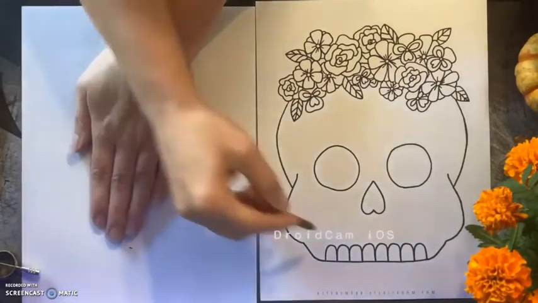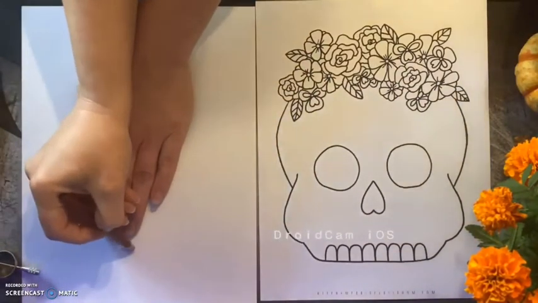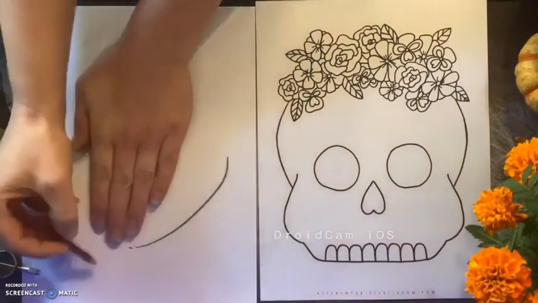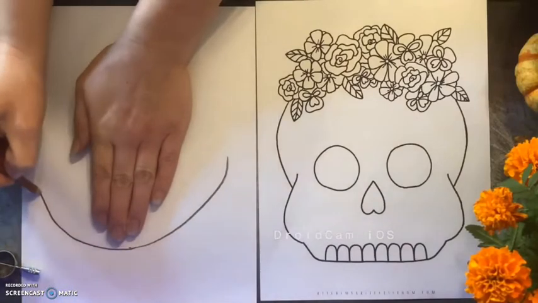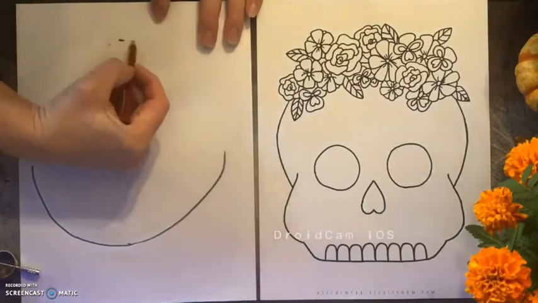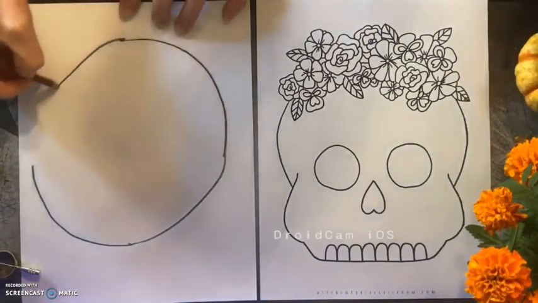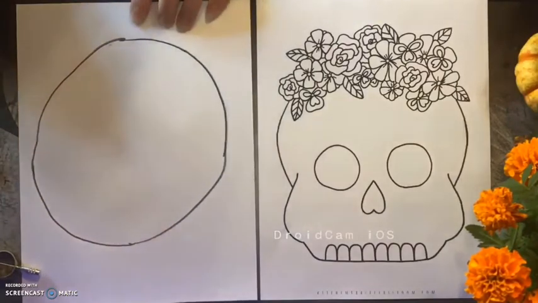Now I'm going to make a big oval shape. I'm going to start going around this way, and this way. I'm filling almost all the paper. And I'm going to match it up here and here. Now, that's pretty good.